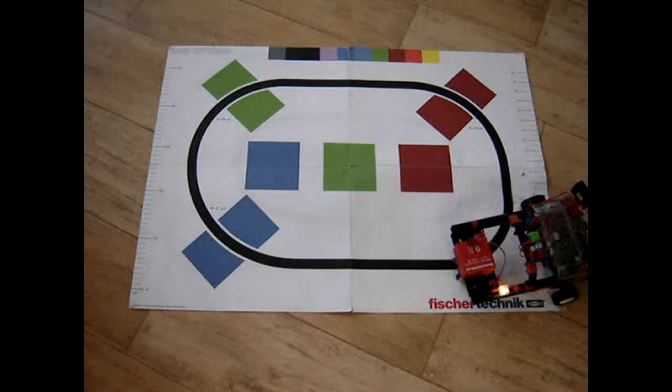This is not good at all. This makes totally no sense. Three beeps. That means red. Or does it?